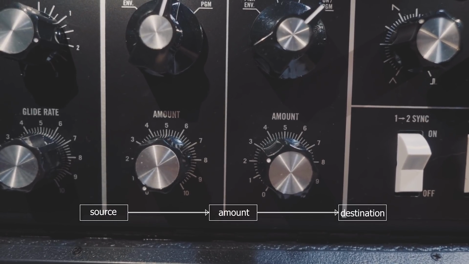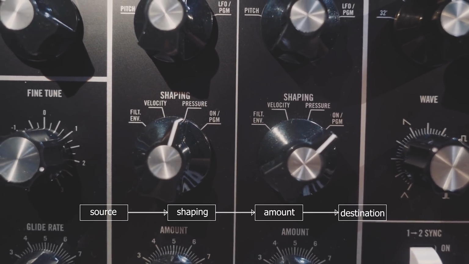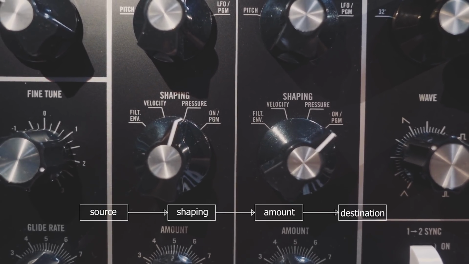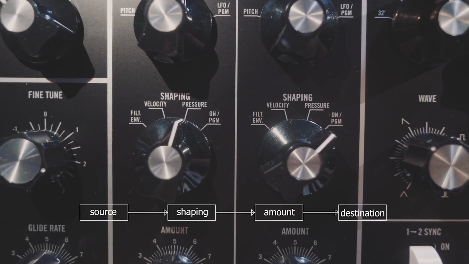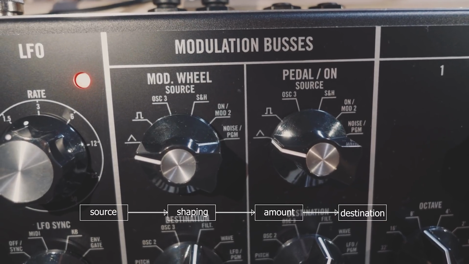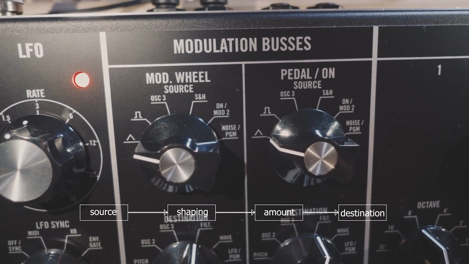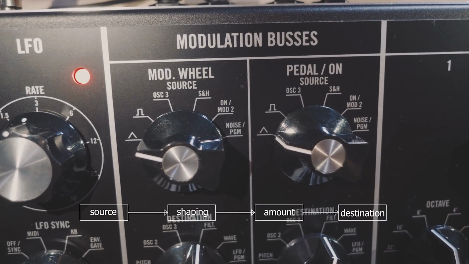But we also have another dial, which Bob Moog labeled shaping. And this is how we can select a controller for the modulation. We'll go into all the choices for these various dials a little bit later on. But there's something extra about these modulation buses. You'll see how they're labeled. One is called mod wheel, and the other one is called pedal/on.